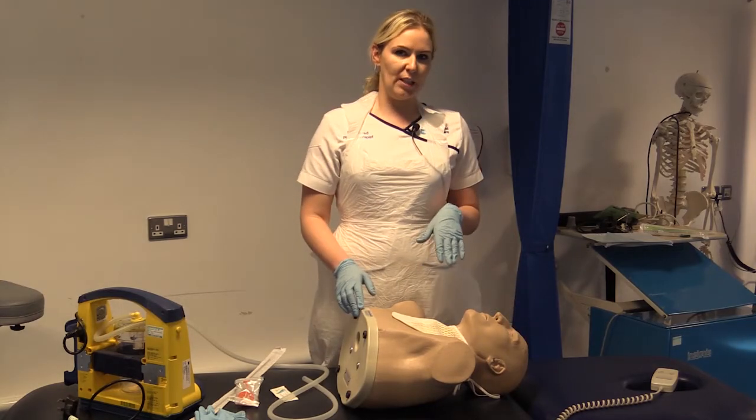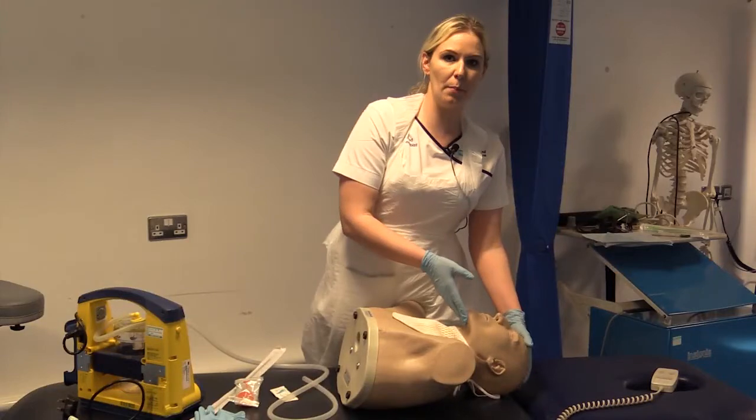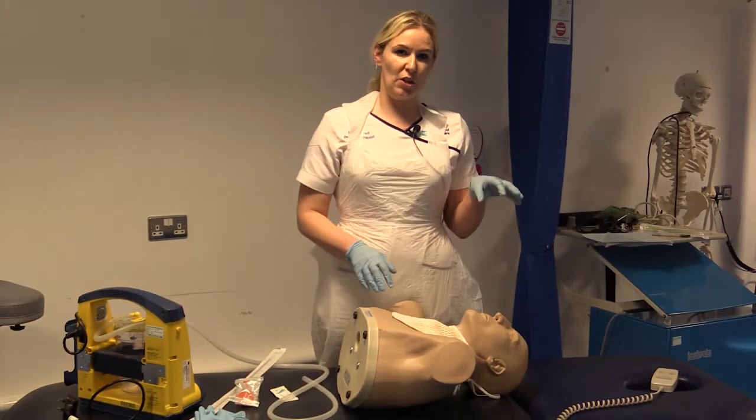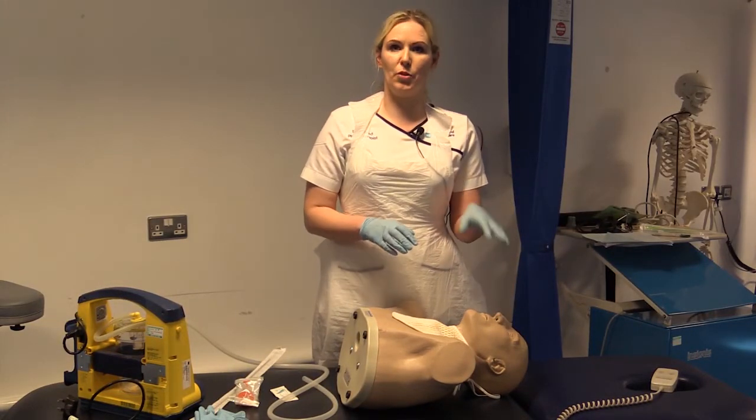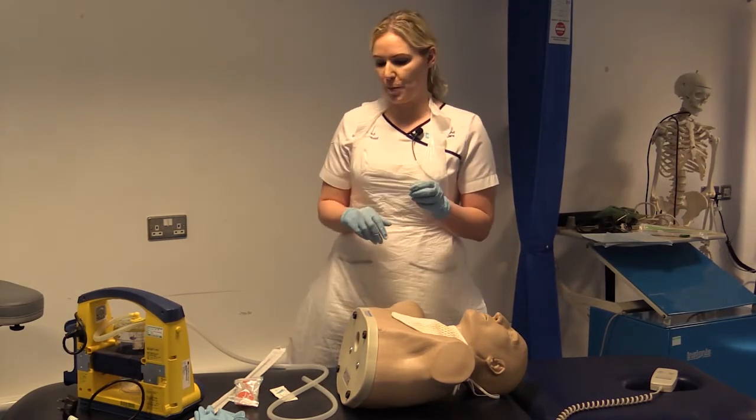You're going to position your patient again so their airway is as open as possible, ideally with the chin tilted up. You're going to pre-oxygenate for about 2 to 3 minutes before your suction, and just before your suction you're going to check your clinical obs just to make sure they're satisfactory before proceeding.